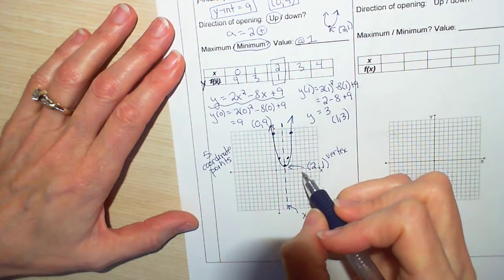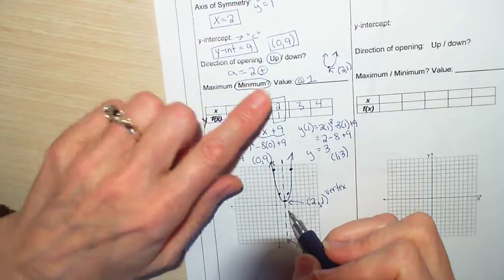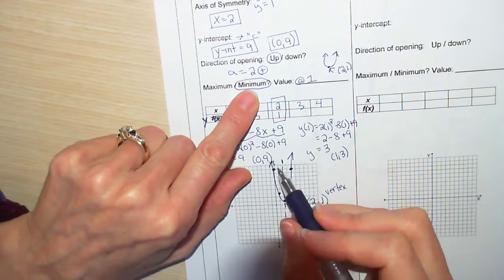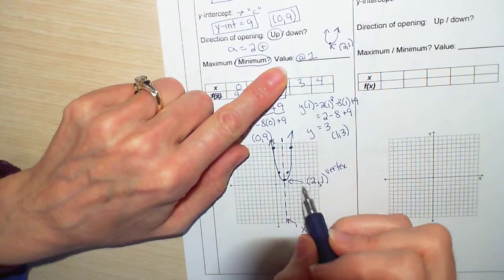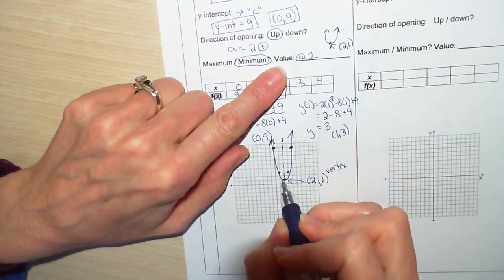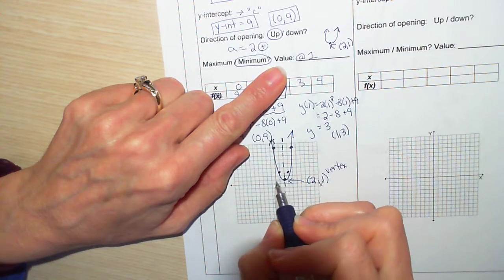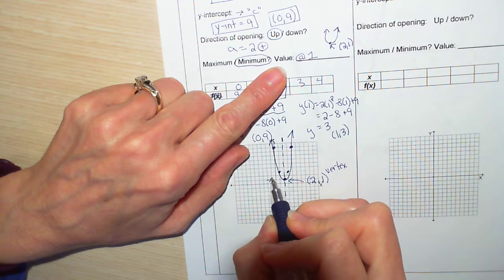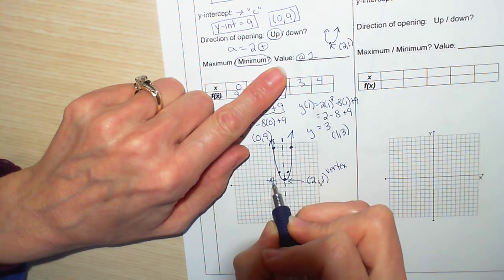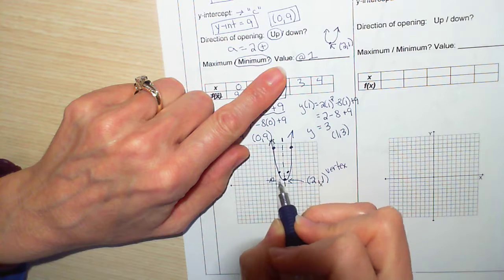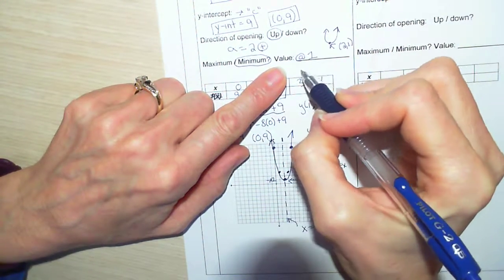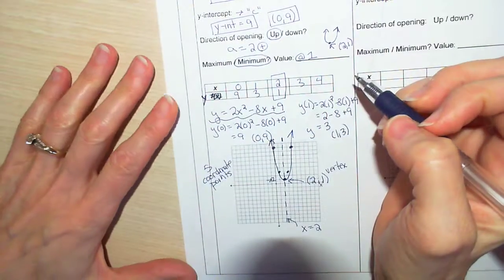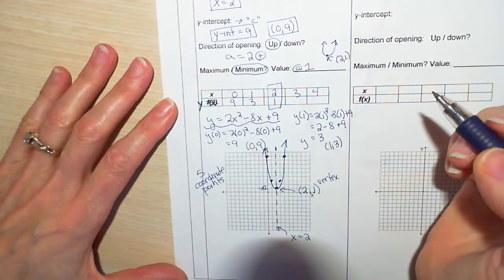So let's talk about this minimum. So up here we said it's a minimum because I'm upward facing, and I said the value is at 1. So if you think, where is the bottom of this vertex? It makes sense to say the bottom is at y equals 1. That's why we use the y value when we're identifying where our minimum occurs at. Okay, that's it.